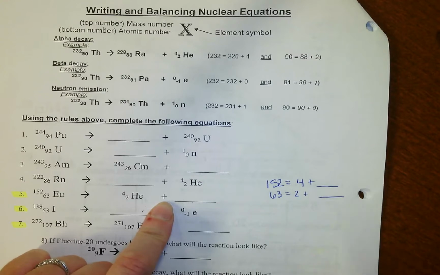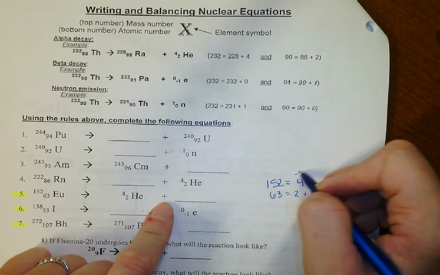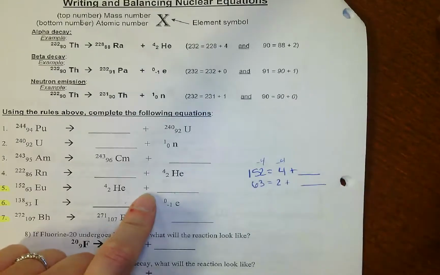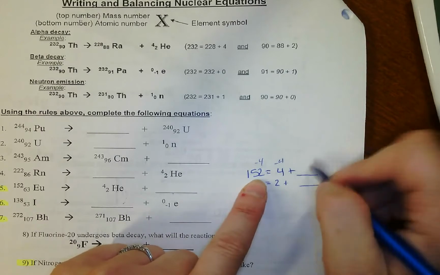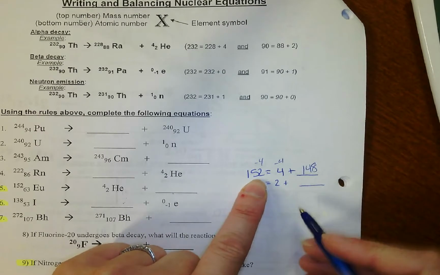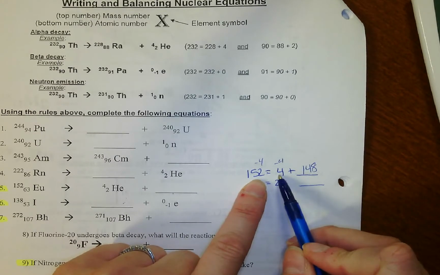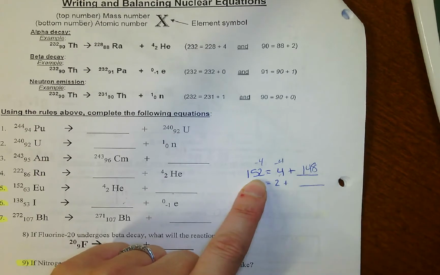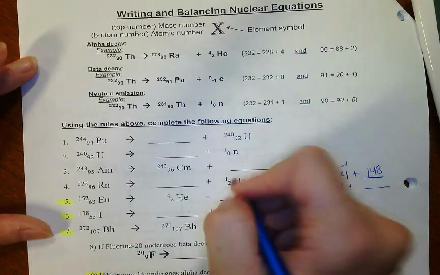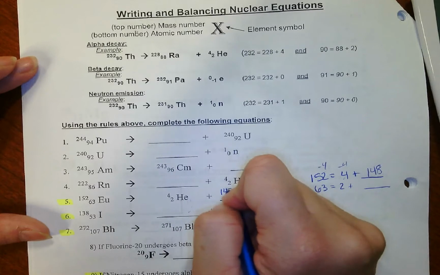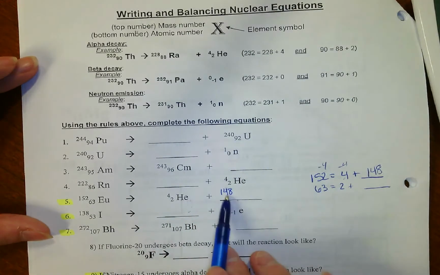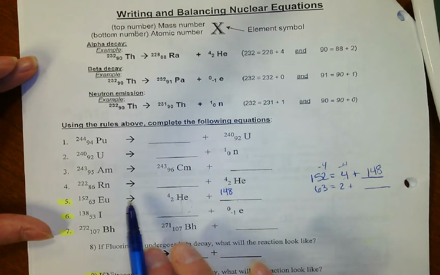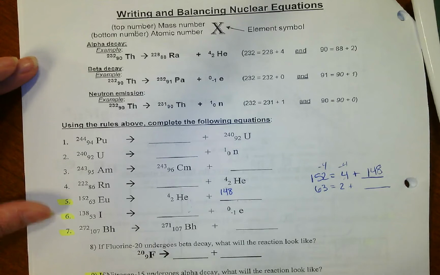I'm going to subtract 4 from both sides. Minus 4 is 148 equals this. So 4 plus 148 is 152. So that's going to be my top number here, 148, because 148 plus 4 equals 152.